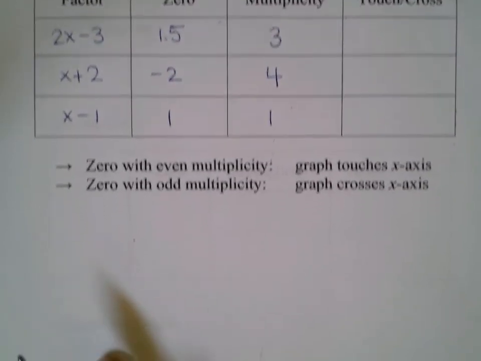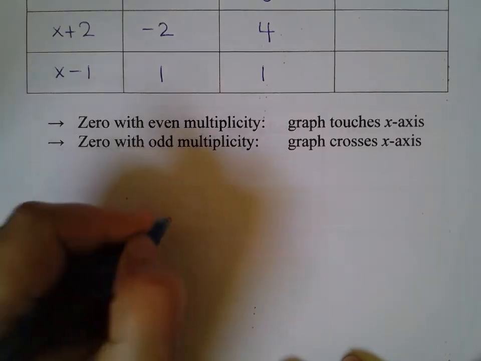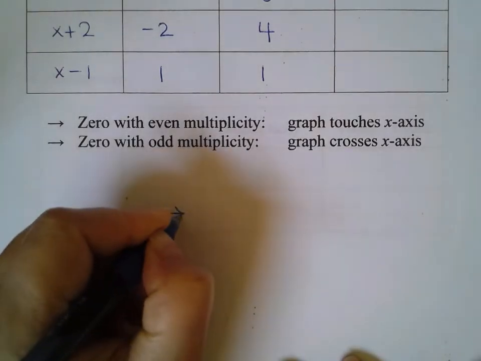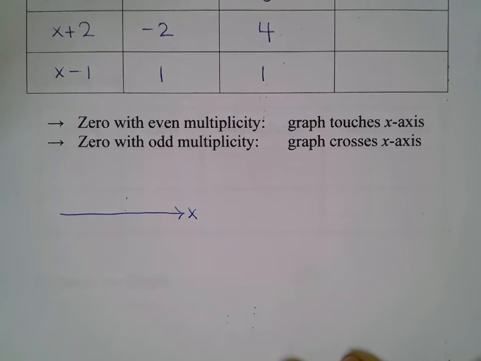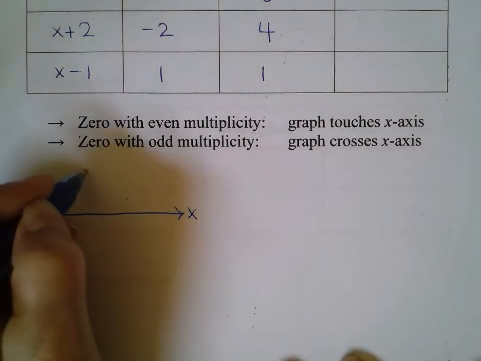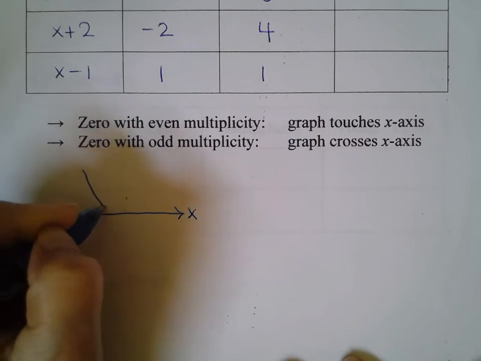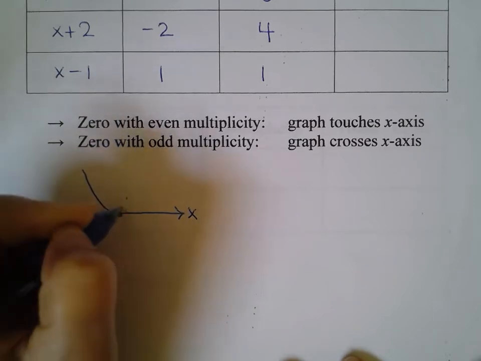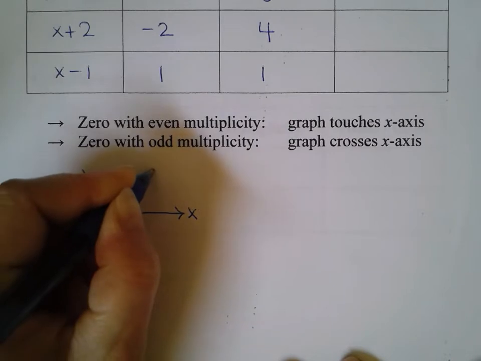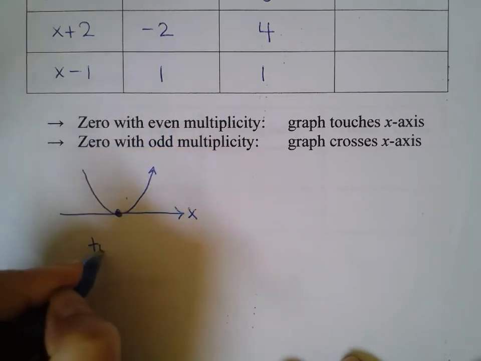We'll come back to our table in just a second. If this is the x-axis, and I'm coming from above this time, although it could be from either side, I'm going to hit the 0 on the x-axis and then bounce back.